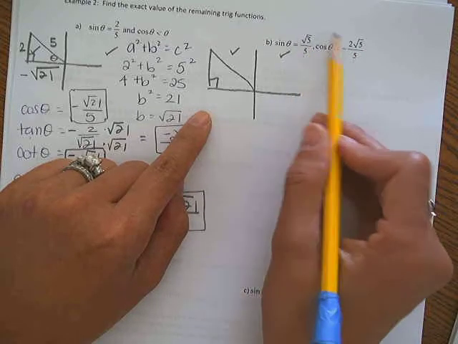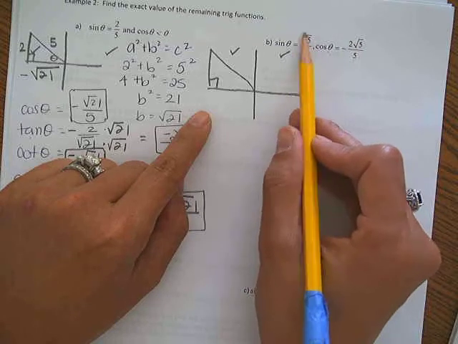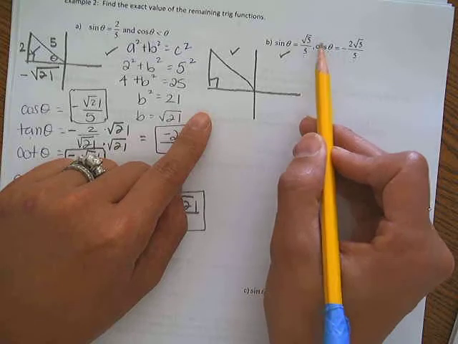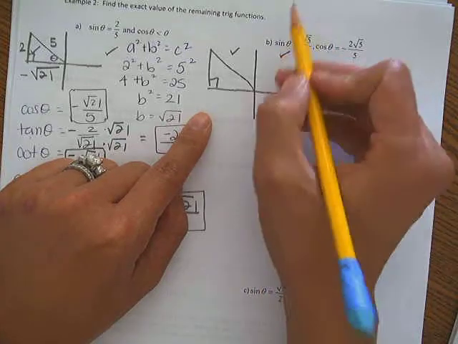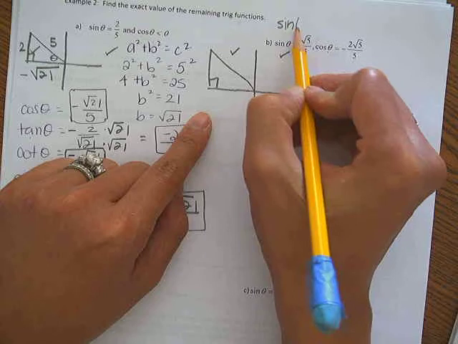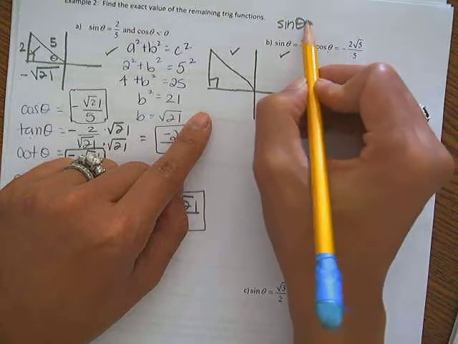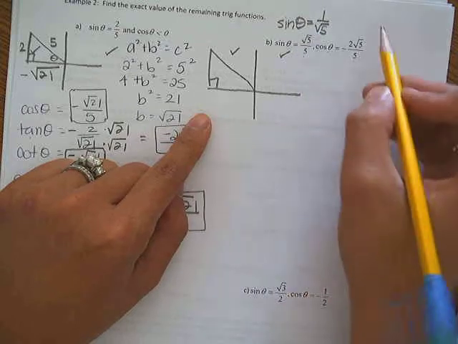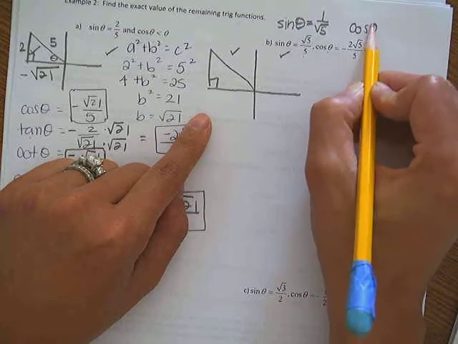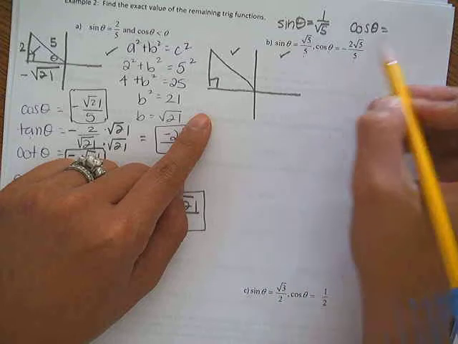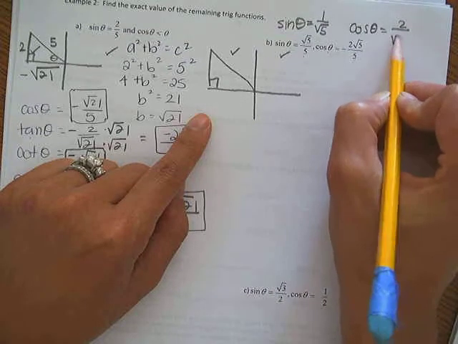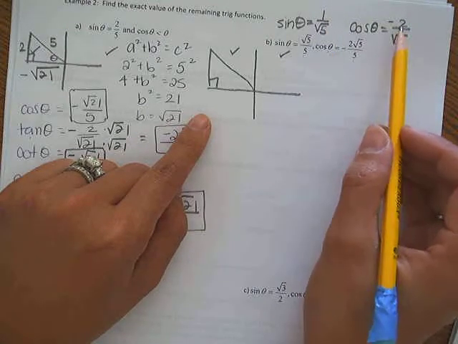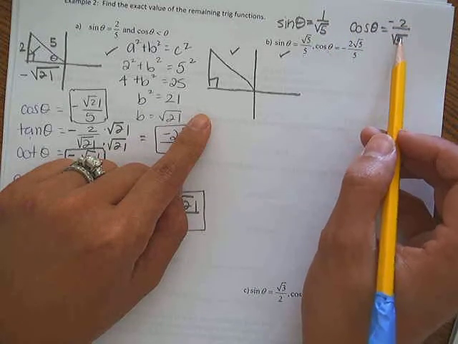If you look at this, would you agree that this is the answer once you are done with rationalization? So if it's before rationalization, would you agree that it's going to be 1 over square root of 5? And over here, would you agree that the answer before you simplify is going to be 2 over square root of 5, and there's a negative in the front?